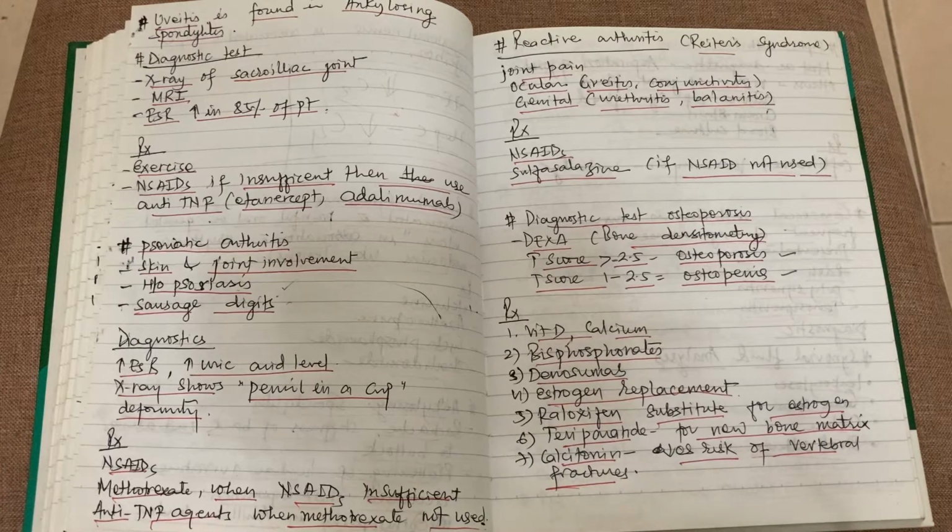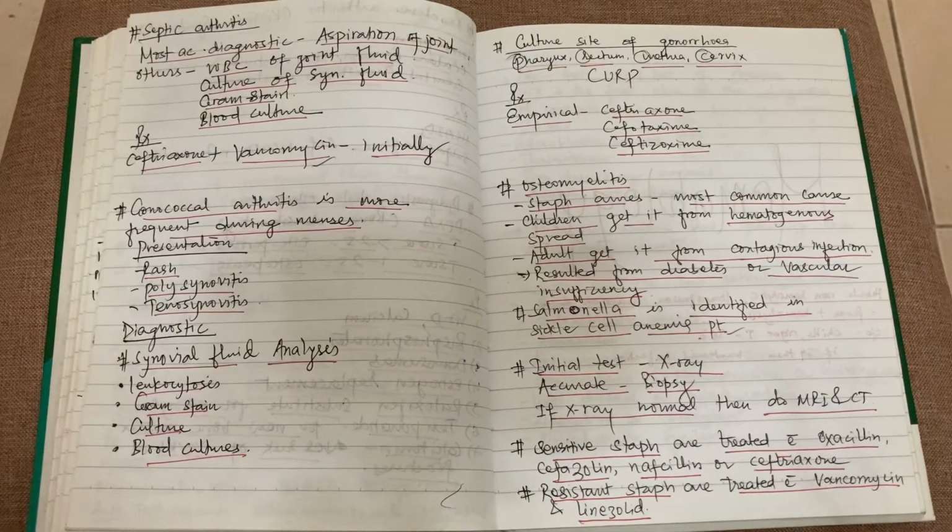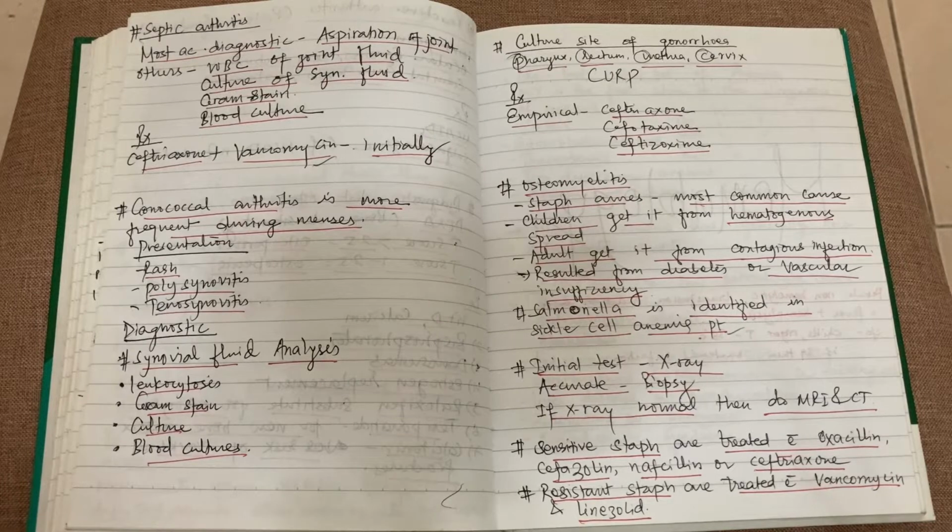Diagnostic test for osteoporosis, DEXA, okay? If T score is less than -2.5, osteoporosis. If T score is -1 to -2.5, osteopenia. Treatment is vitamin D, calcium, bisphosphonate, denosumab, estrogen replacement, raloxifene, substitute for estrogen, teriparatide for new bone matrix, calcitonin decreases the risk of vertebral fractures. Septic arthritis, most accurate diagnostic: aspiration of joint, other WBC of joint fluid, culture of synovial fluid, gram stain, blood culture.